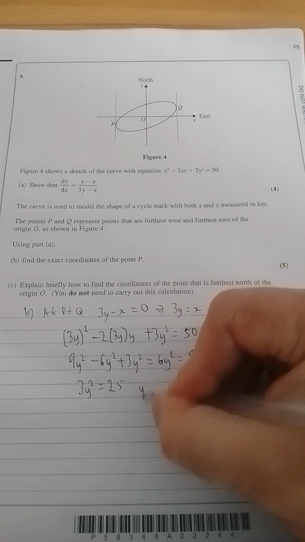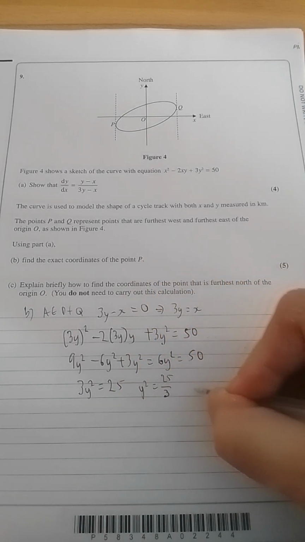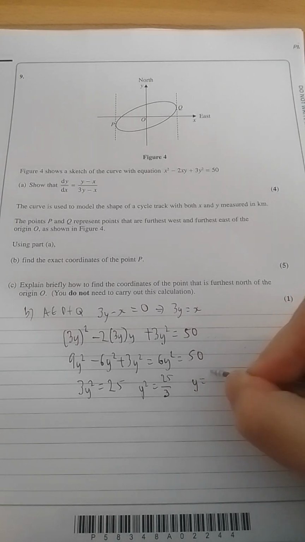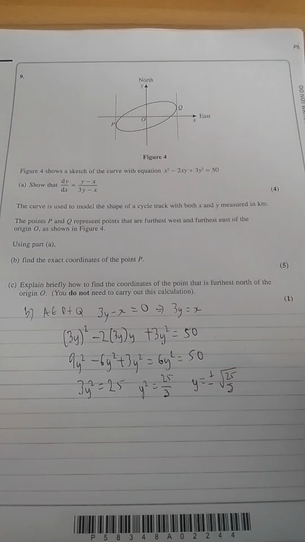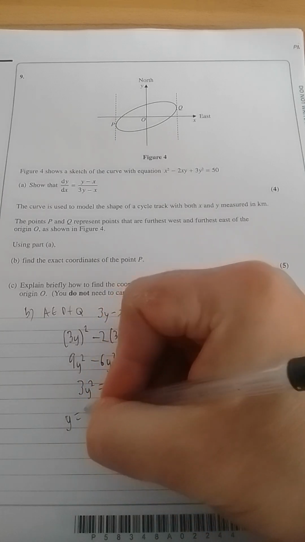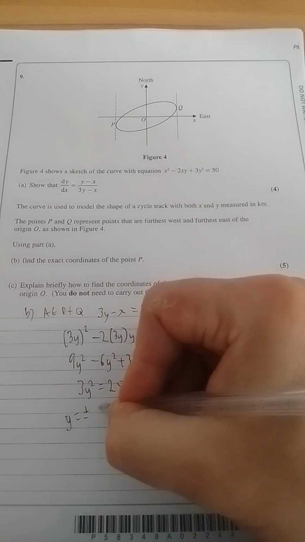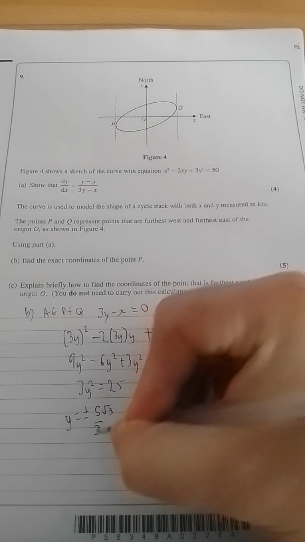Divide by 3, y squared will be equal to 25 over 3, and then square rooting, y will be plus or minus the square root of 25 over 3, which we could think of as being plus or minus 5 over root 3, and of course we can rationalize the denominator. So if we multiply top and bottom by root 3, we will end up with y equal to plus or minus 5 root 3 over 3.